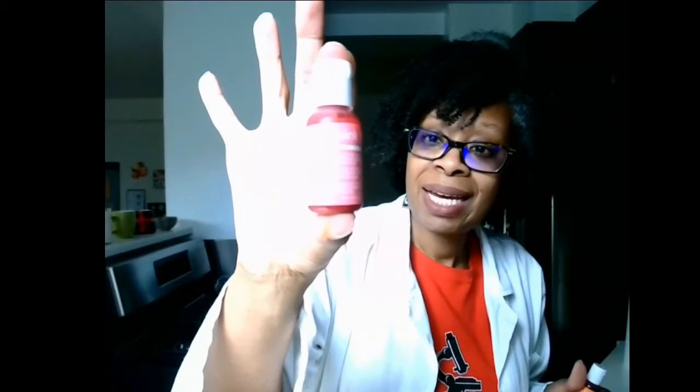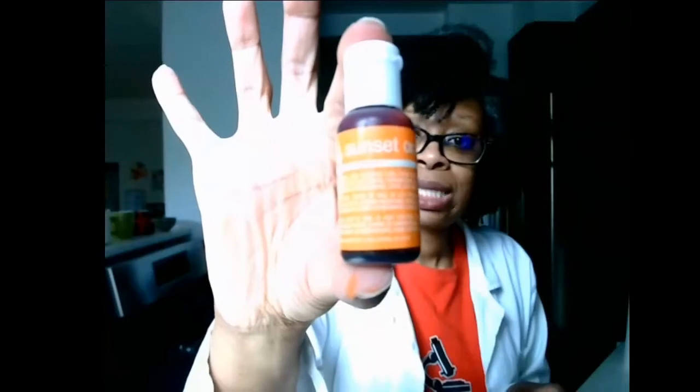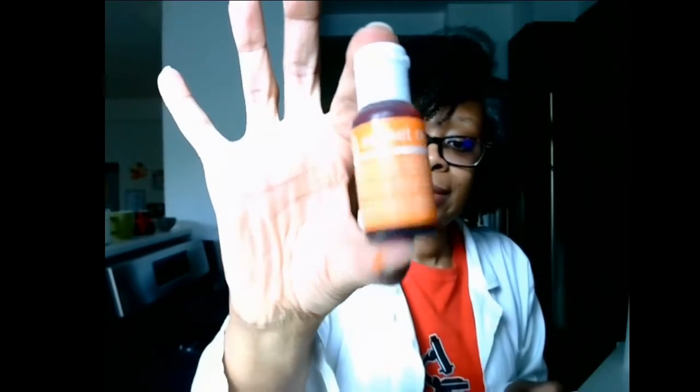Today, our colors are a little different than normal. Today, I'm rocking out the rose pink and the sunset orange. Now, I'm going to reverse what I did on Instagram, okay? On Instagram, I did my 1X in orange, and I did my 10X in pink. So we're going to go the other way around, all right?